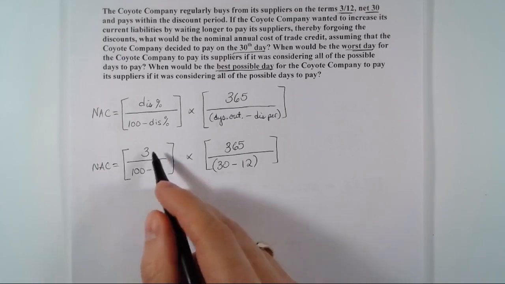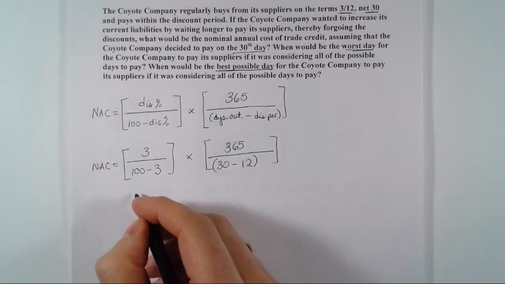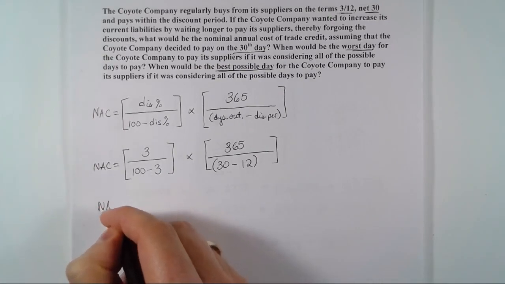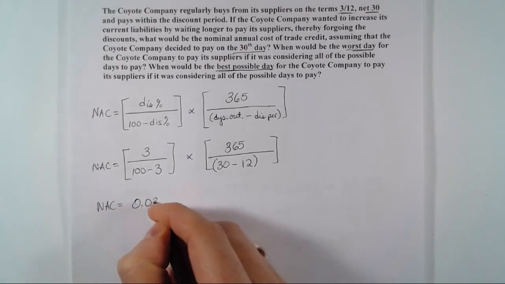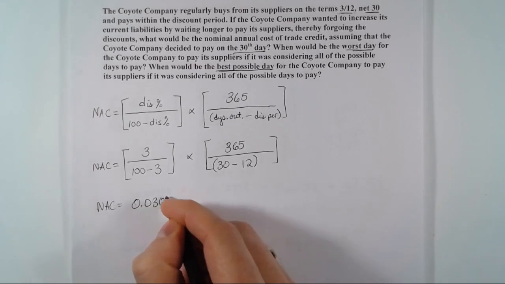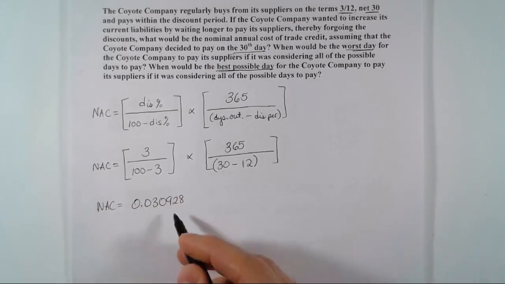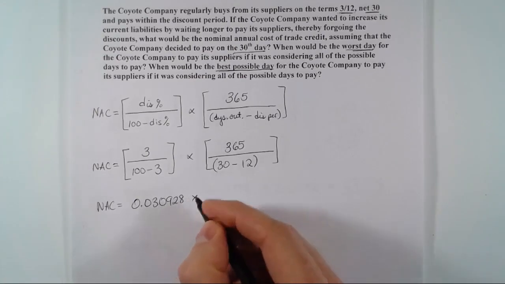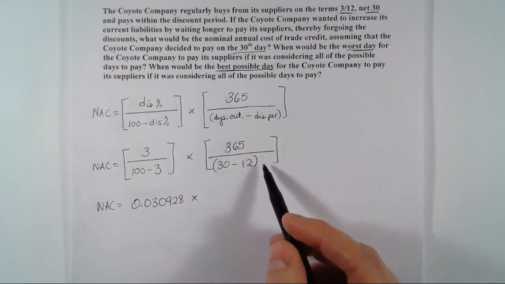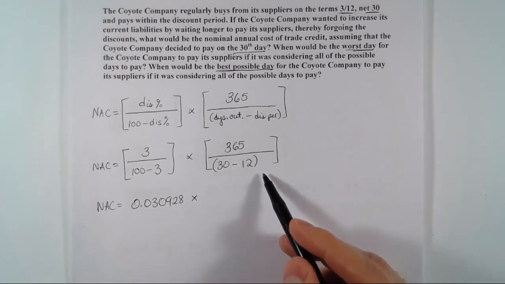Okay, so if you paused the video and worked out this piece, what you should have gotten is that the first chunk here is equal to 0.030928. So this means that the penalty is a little bit over 3% if we wait to pay until after the discount period. So we're incurring a little bit more than a 3% penalty by waiting. And at this point, you should pause the video and work out this piece right here, of course, making sure to follow the order of operations.